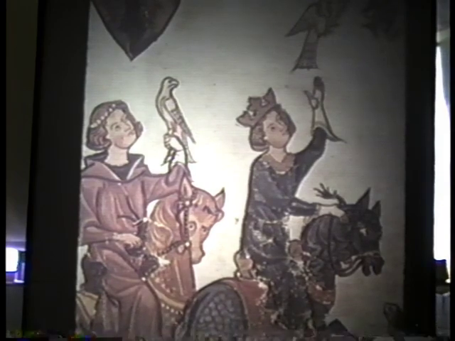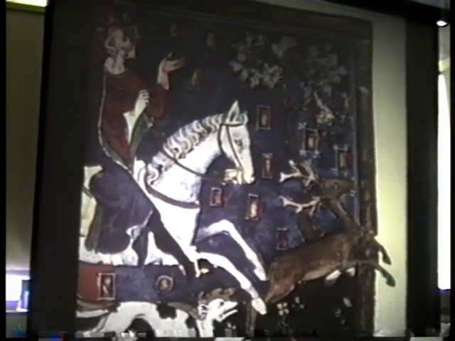Another form of the sports or entertainments was falconry. And this is an early illustration of King John of England, who was supposedly a great hunter, not a very good ruler, chasing a stag.